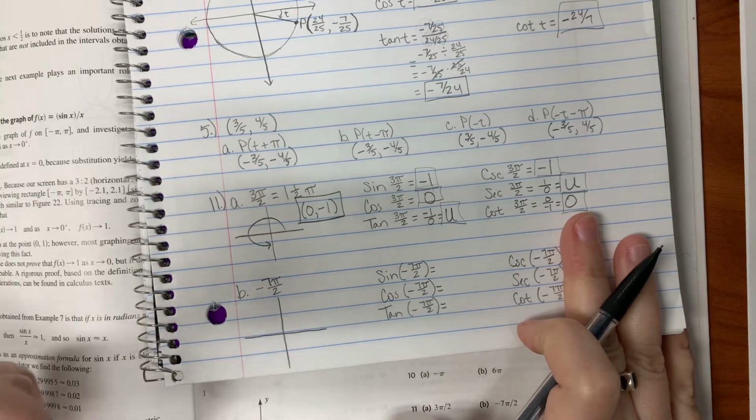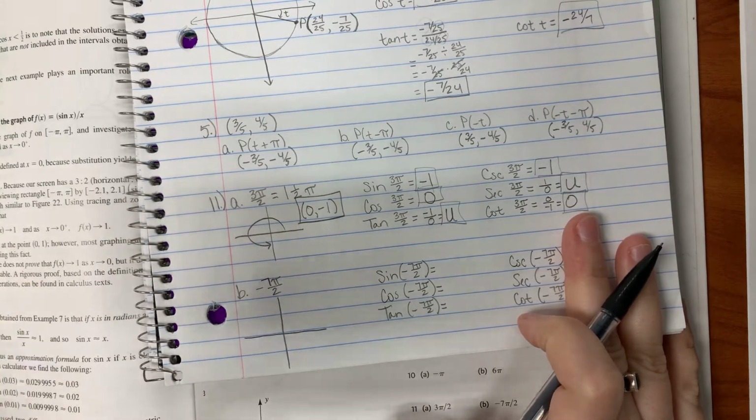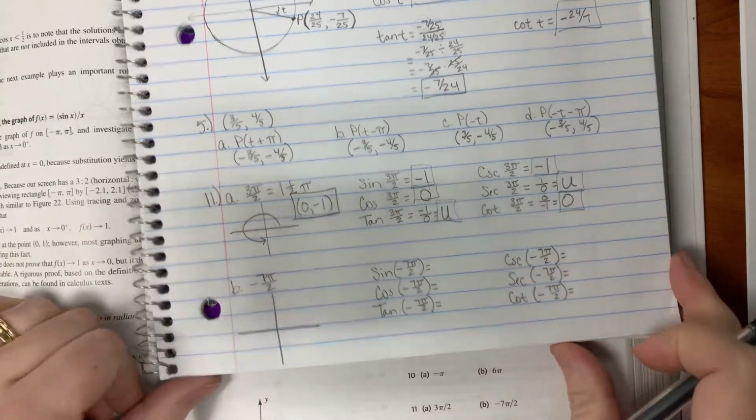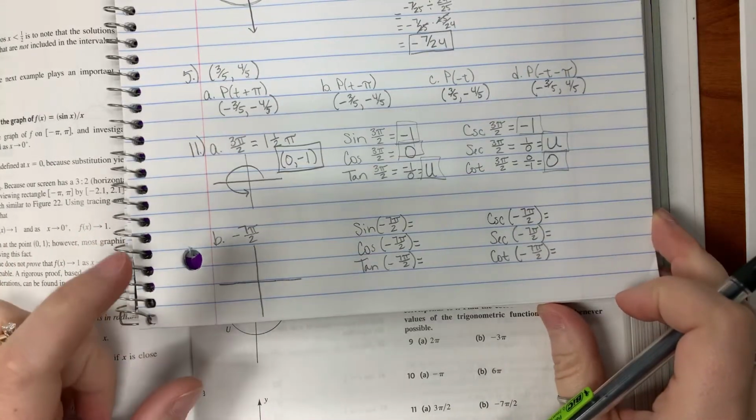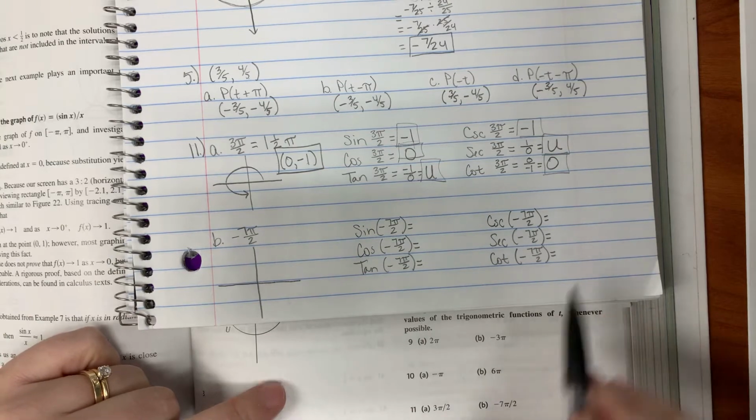And your problems, I believe it is probably number 13 or something that's very similar to this one. All right, I already said it was number 9. That's the one I assigned you.